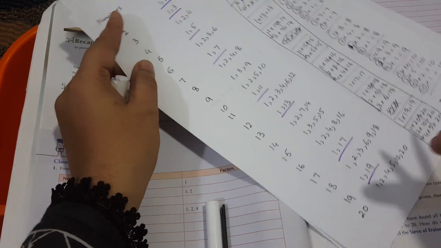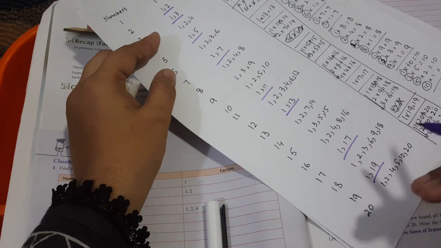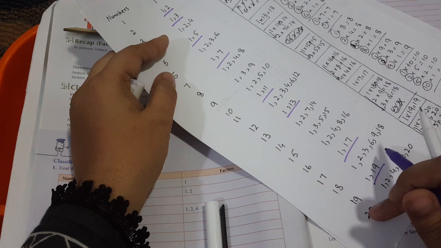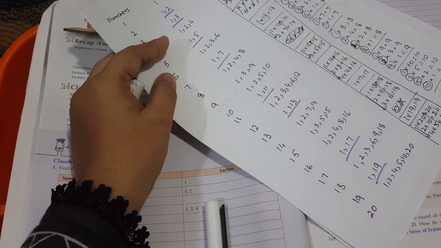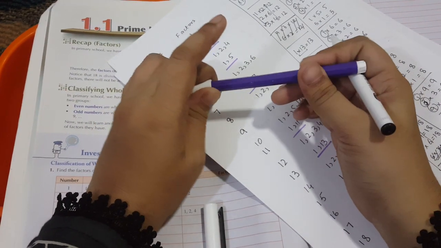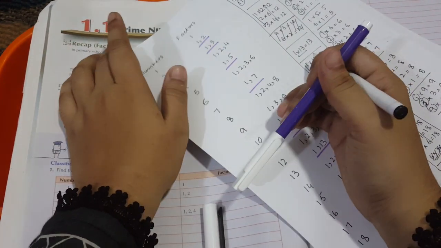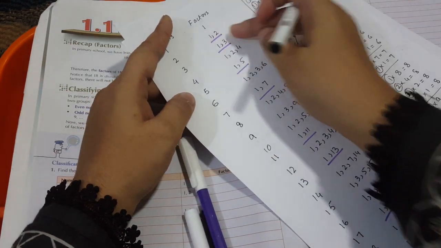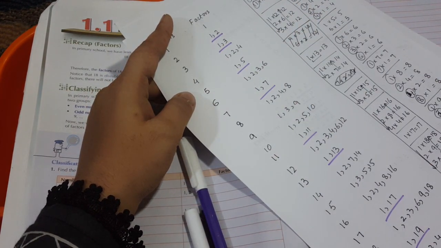If we move forward to find the factors of numbers above 20, we may find some other numbers which also have 2 factors, like 23 and 29.